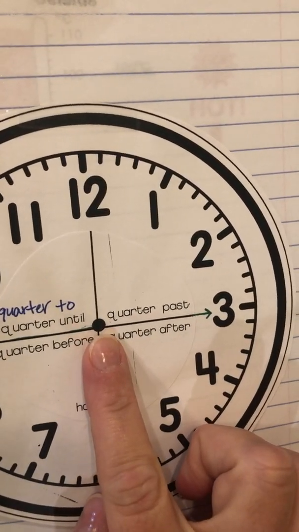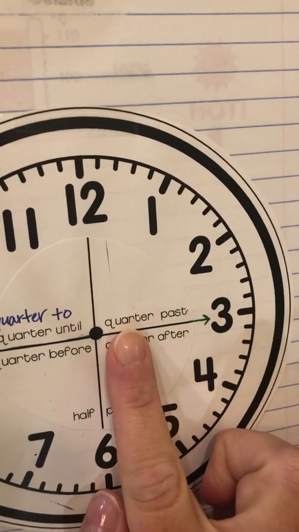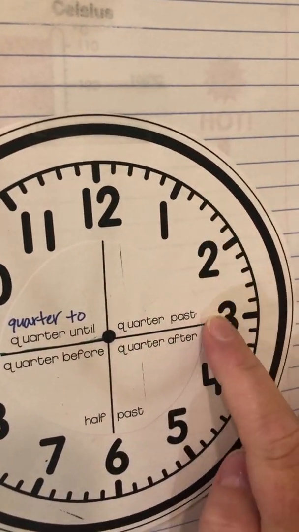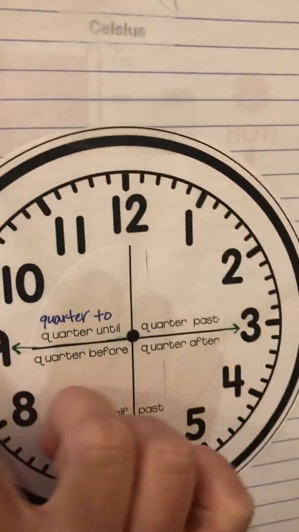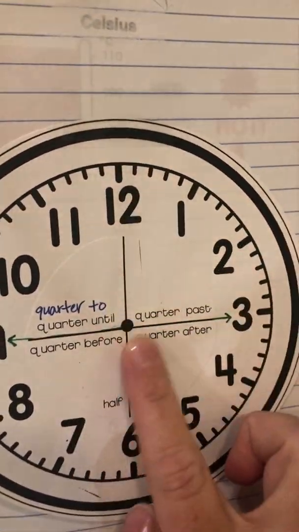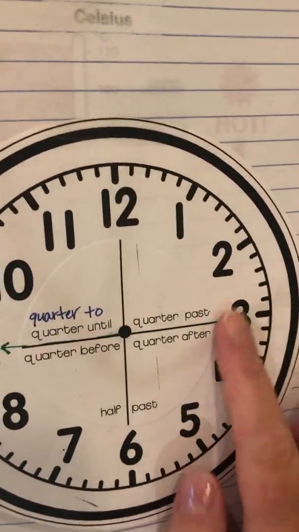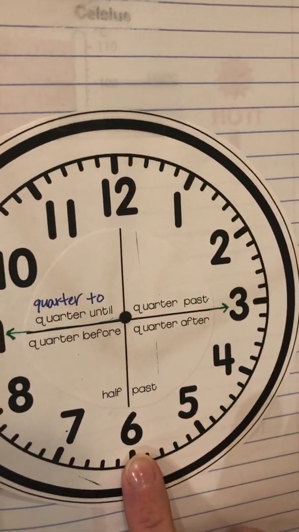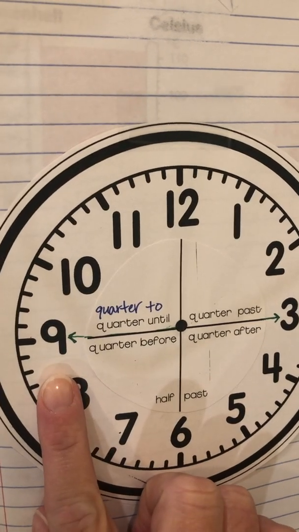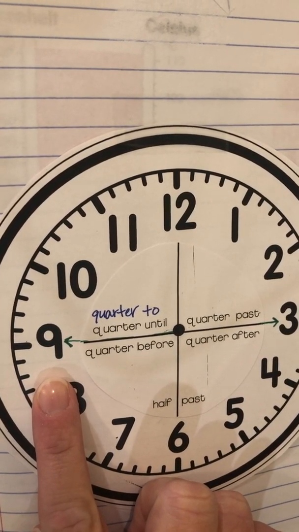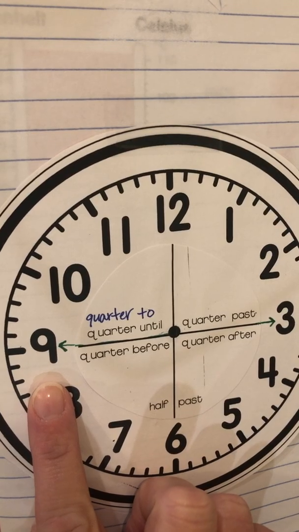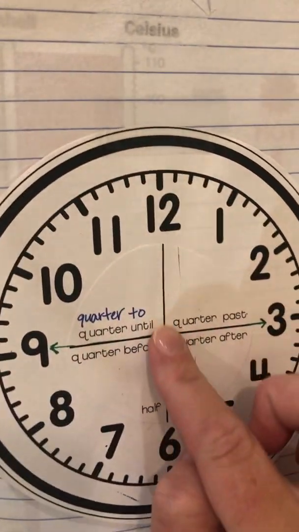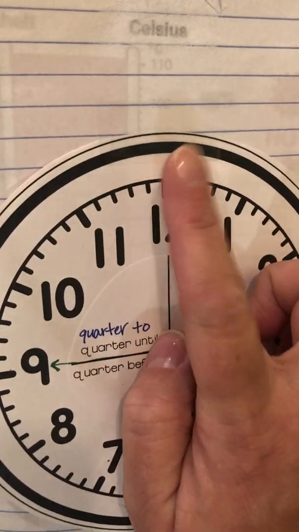If the minute hand is pointing straight to the 3, it's quarter past or quarter after. That means a fourth of the clock has gone by if we cut it into fourths. This is half past. If it's straight down, half of the clock has gone by. This is quarter before, quarter until, or quarter to. Miss Musselman always says quarter to. That means a quarter or a fourth of the clock is left before the next hour.